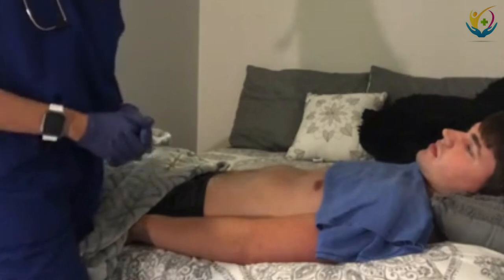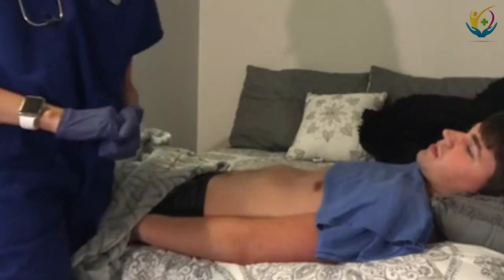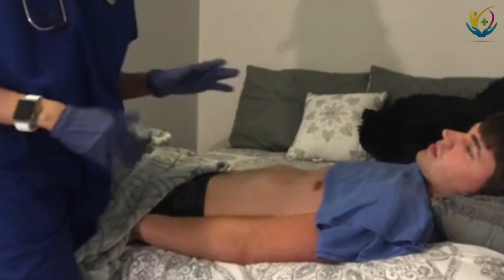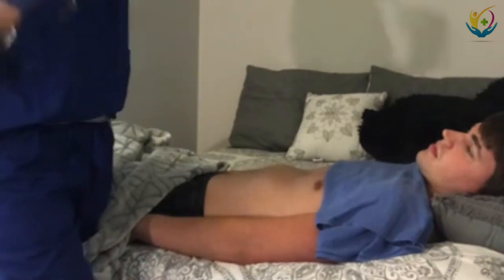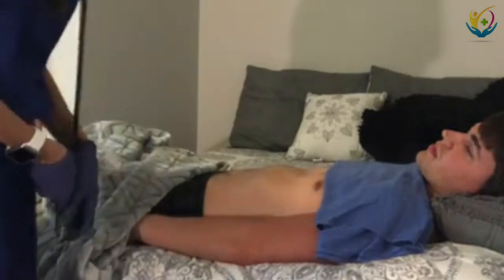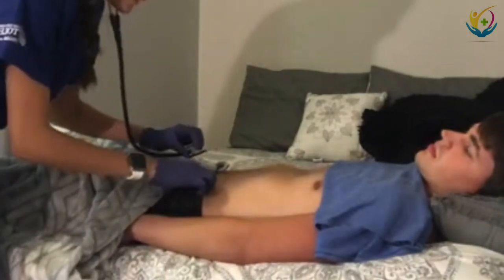Do you have any pain in your abdomen? No. So if he had pain in his abdomen, I would inspect that quadrant last. But since he doesn't, I will auscultate the right lower quadrant first. So I'm going to listen. I'm going to pull these down a little bit.